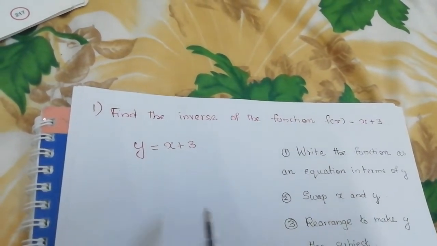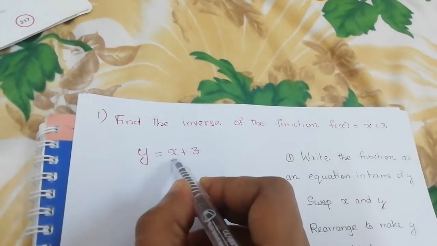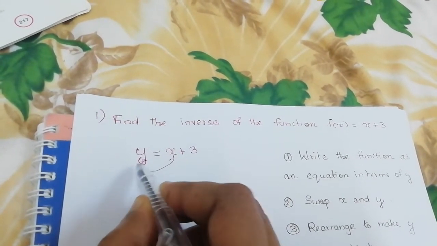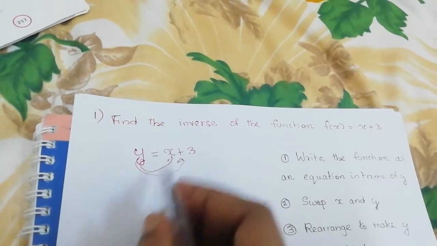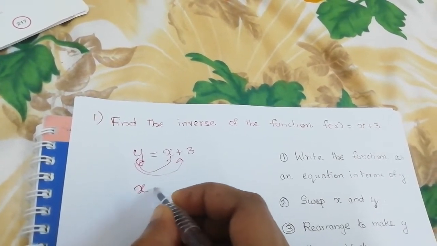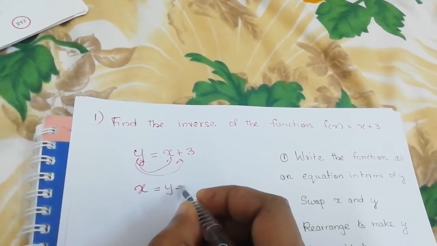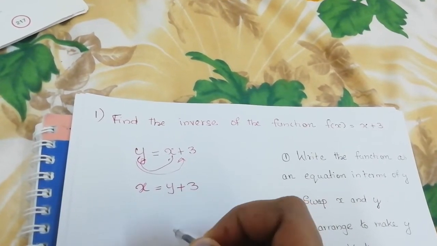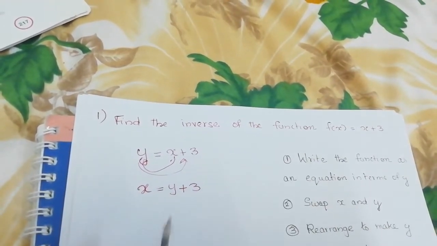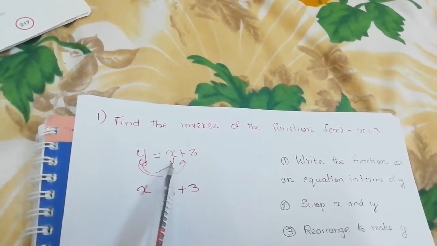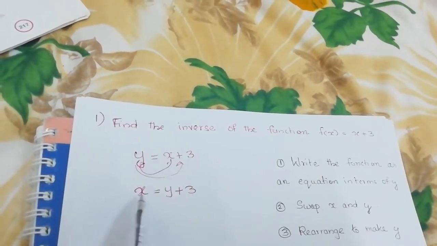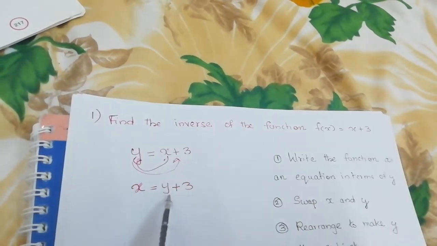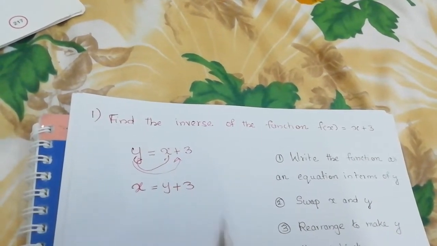Next step, you have to swap or change the places of x and y. So just swap them. So I can write here x equals y plus 3. Yes, you will be just swapping x and y, and after swapping x and y you will be getting x equals y plus 3. So this is the second step.